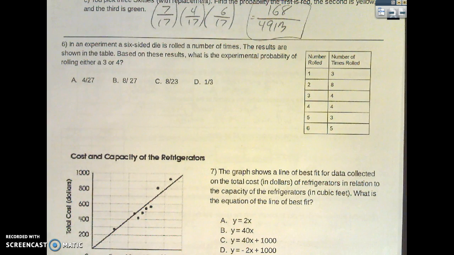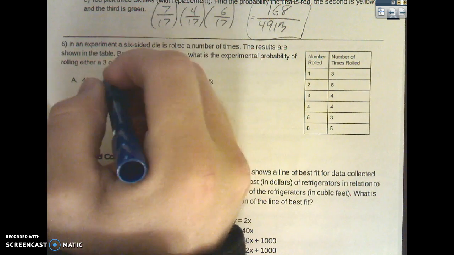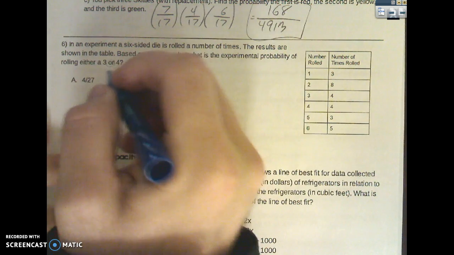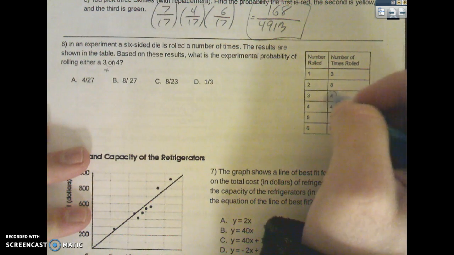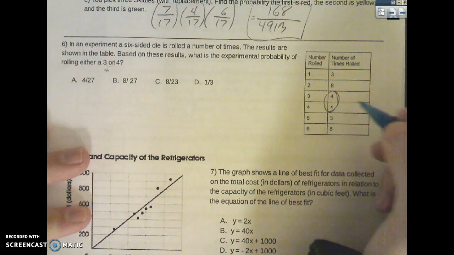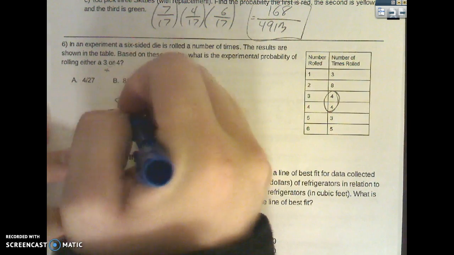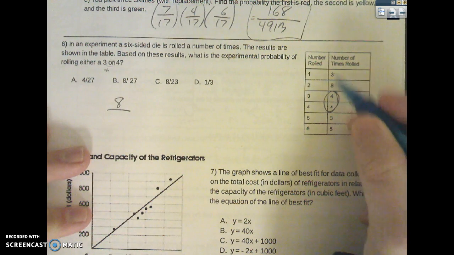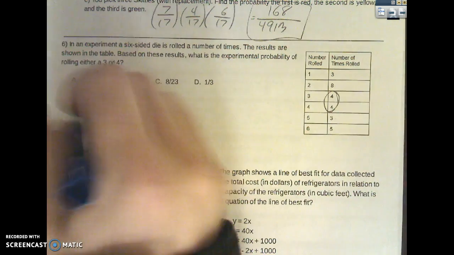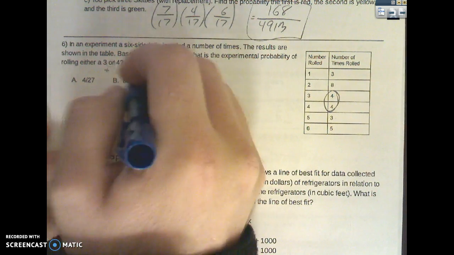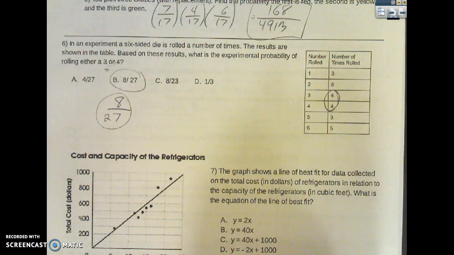Number 6. In an experiment, a 6-sided die is rolled a number of times. The results are shown in the table. Based on the results, what's the experimental probability of rolling either a 3 or a 4? Keyword "or" means plus. So 3 or 4 is right here. I know 4 and 4 together gives me 8 total. But I want to add these all up: 11, 15, 19, 22, 27. So 8 out of 27. You can try to reduce it down.